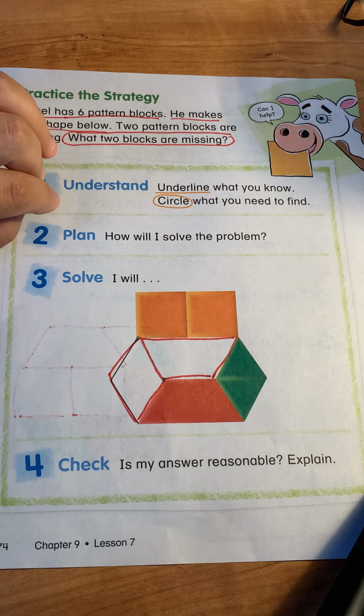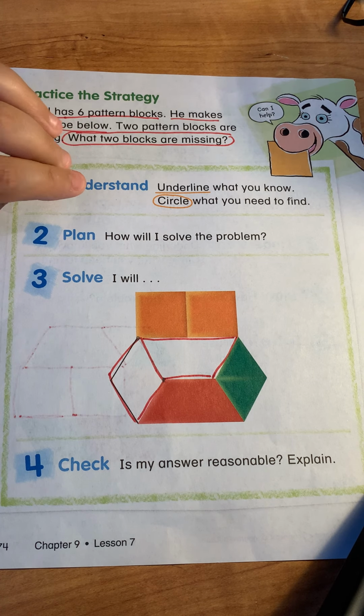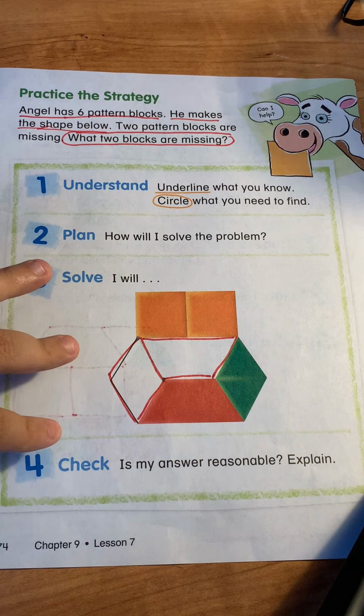So make sure you pay attention when you are trying to figure out what shapes are missing.